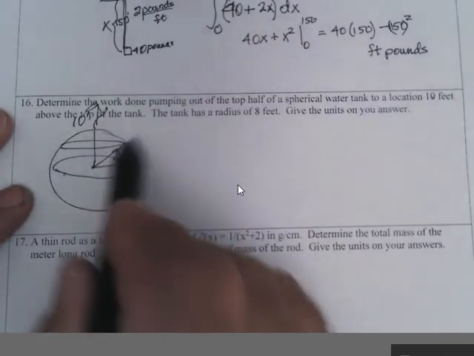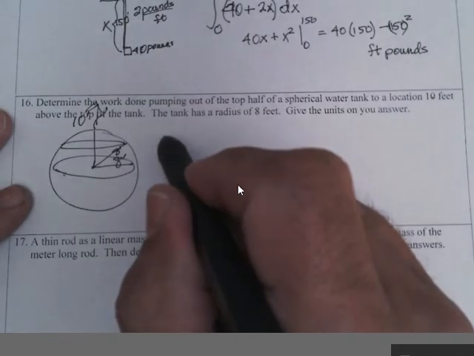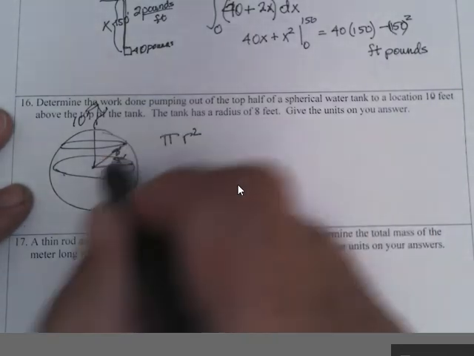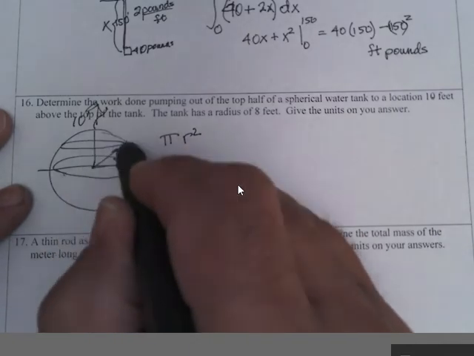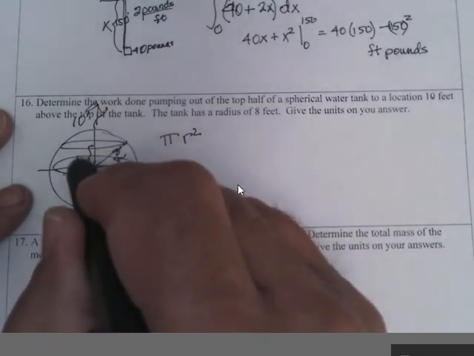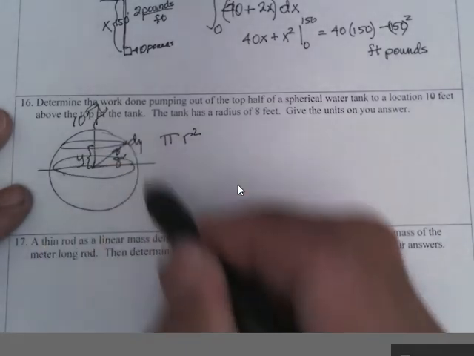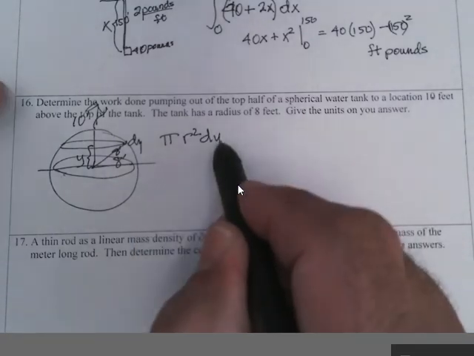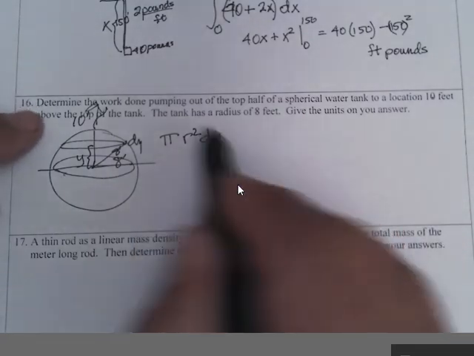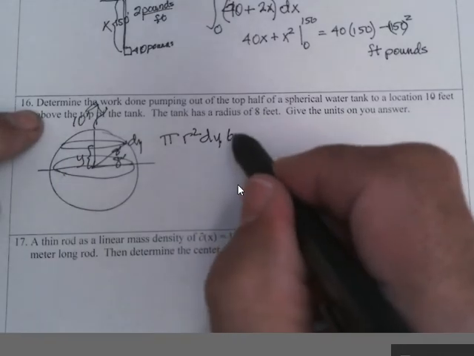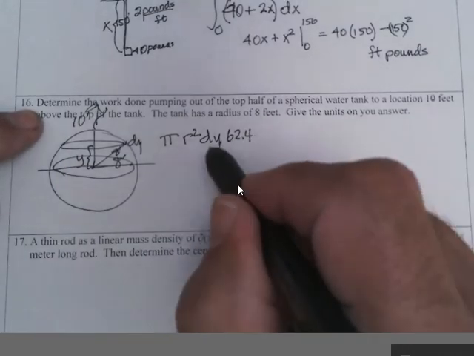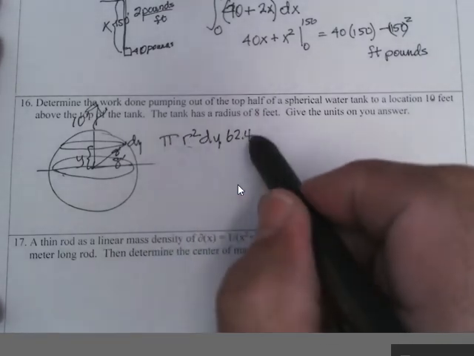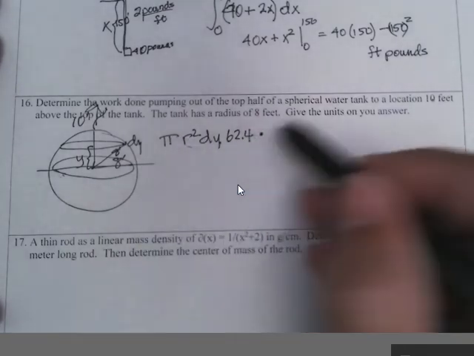So a slice will be pi r squared times, I'm going to put the axis here and I'm just going to call this y. So it'll be dy. That's the volume of a slice times the density of water, which is 62.4 pounds per cubic foot, and this is the cubic foot, so this makes the force pounds, times the distance we have to lift it.